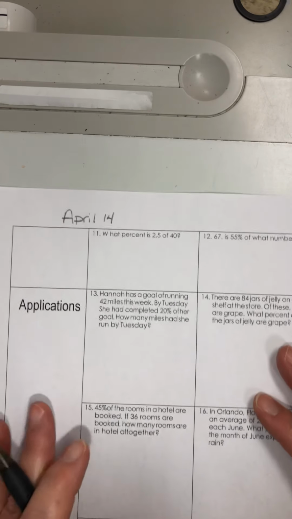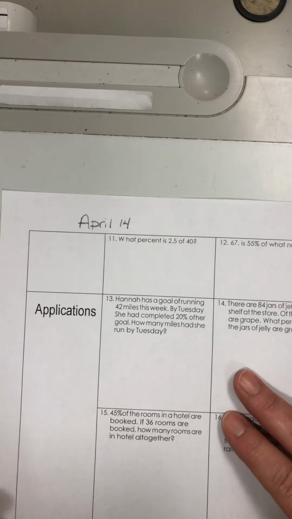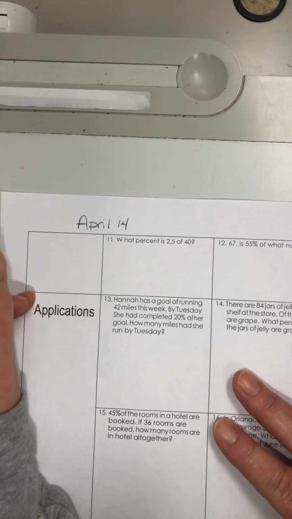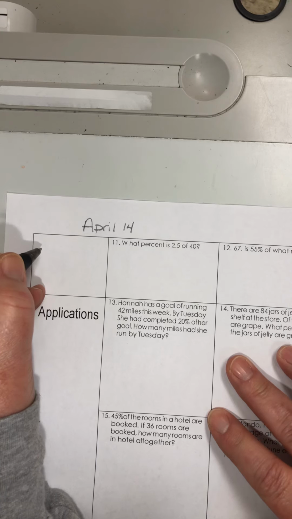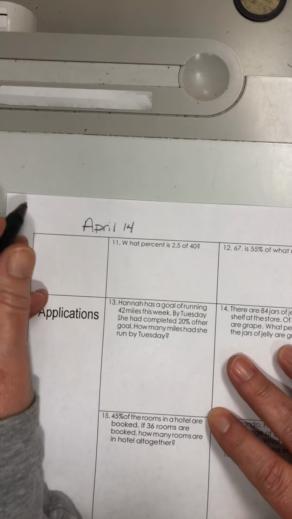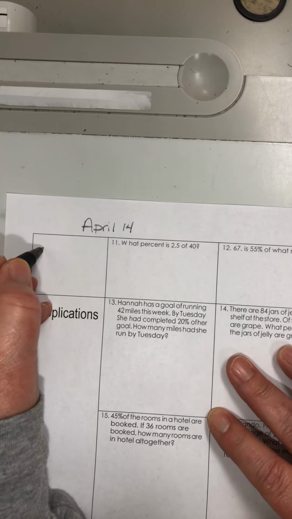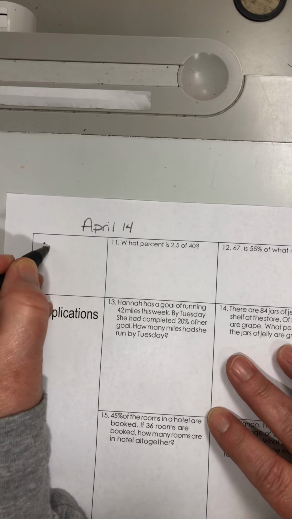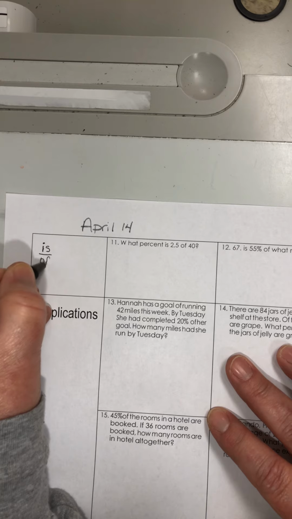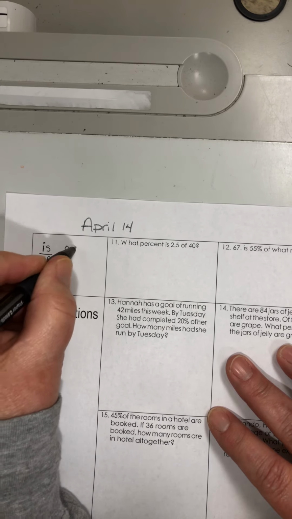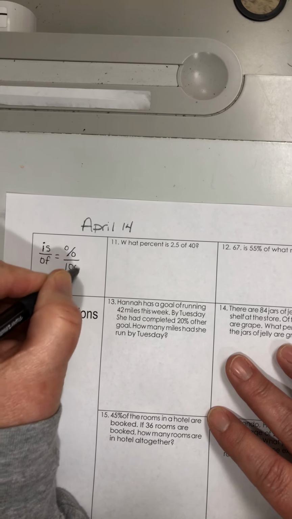Hello, and we're ready for our second lesson on solving with the percent proportion. So this first part is a review from last week. Last week you solved proportion problems by using this format: the is number over the of number equals percent over 100.